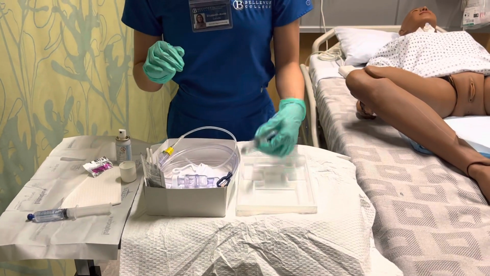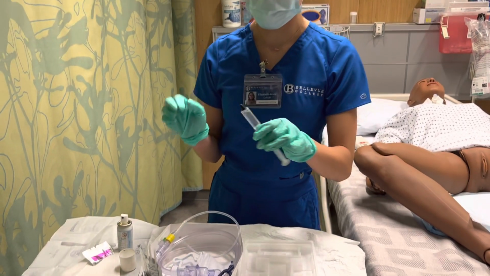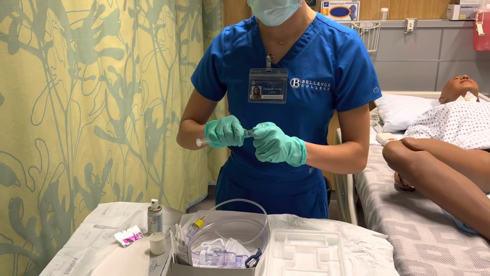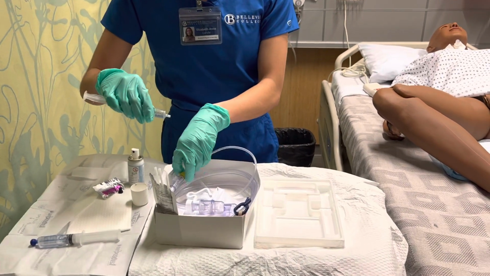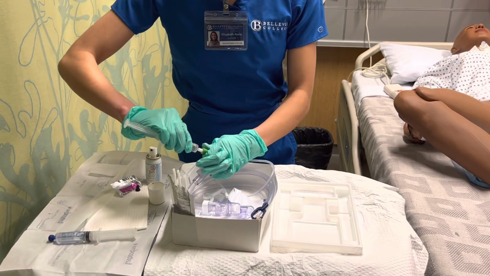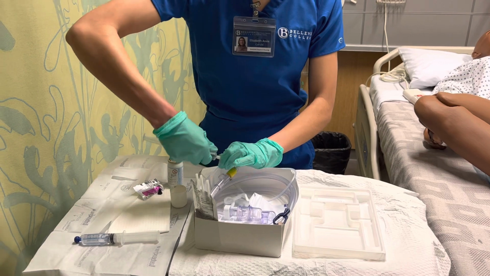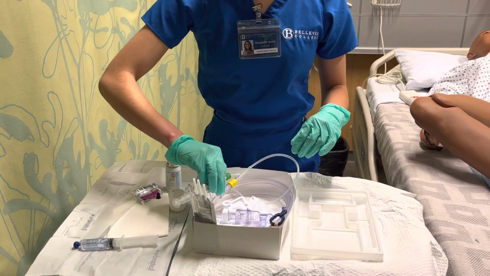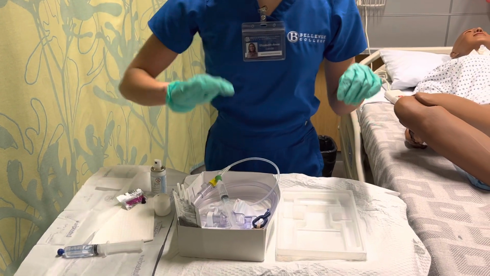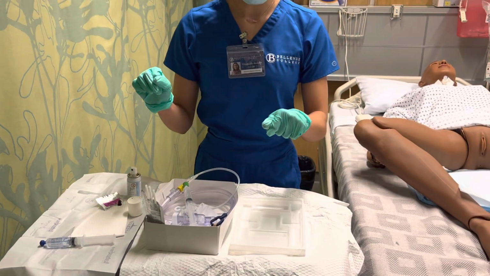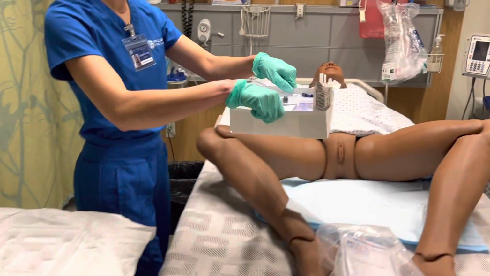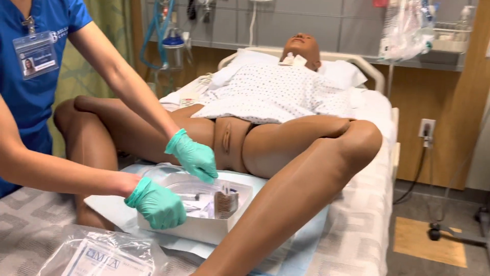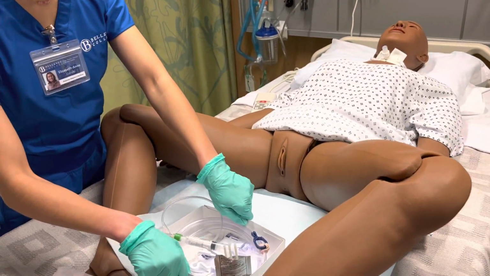And then we're making sure this is sterile water, so we're going to hook this up to inflate our balloon when that time comes. Okay, now we are all set. Take this to the patient. I can place this on my sterile field that I have here.